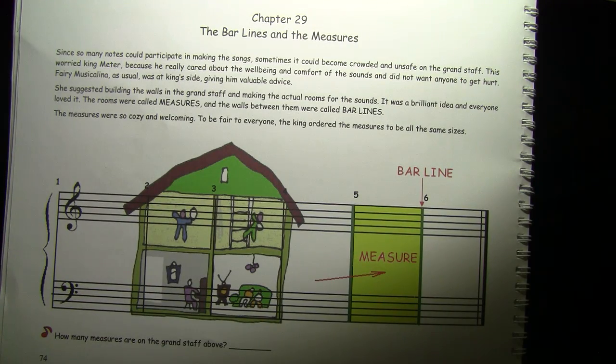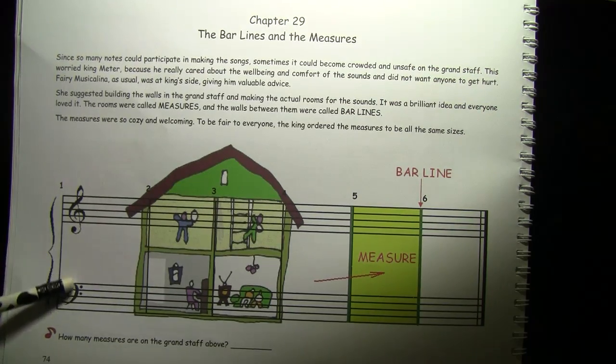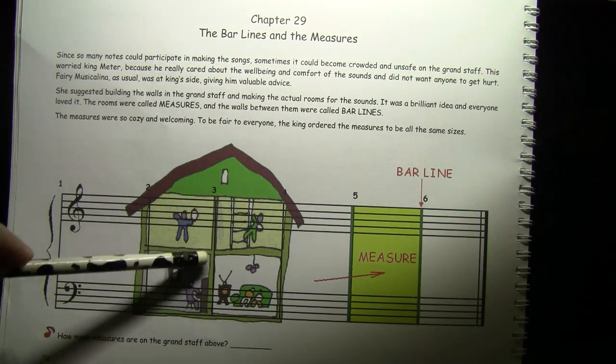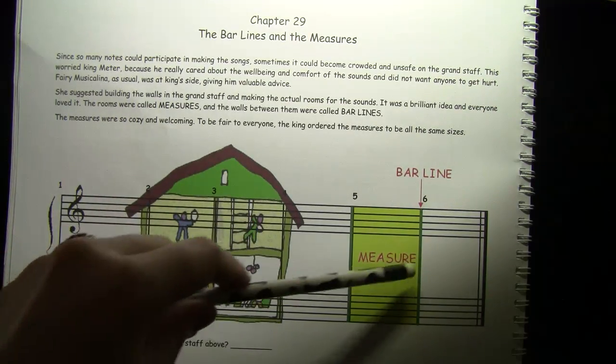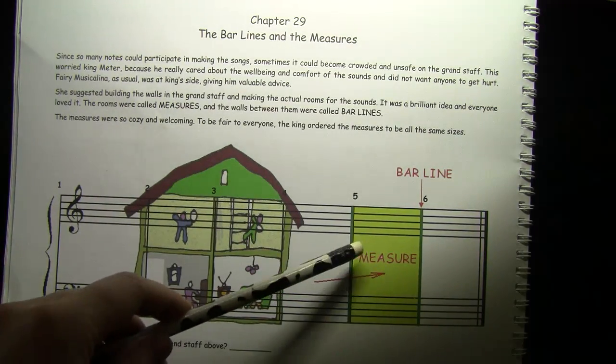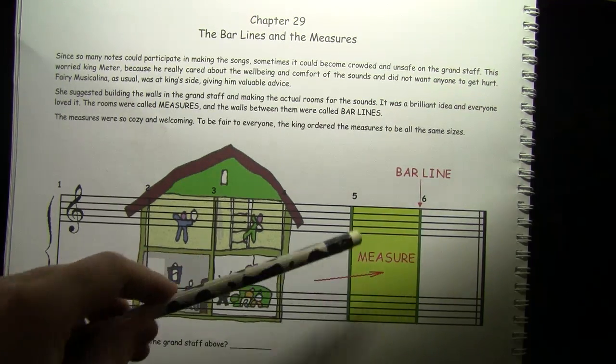During the last lesson, we learned about the measures and bar line. The measure is the room that was created on the grand staff to put notes inside and keep them organized. So the measure is the distance between two walls that are called bar lines in music.